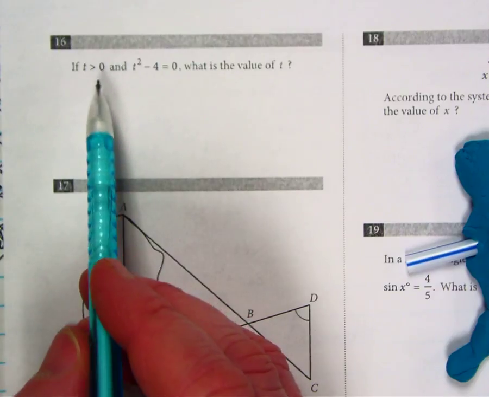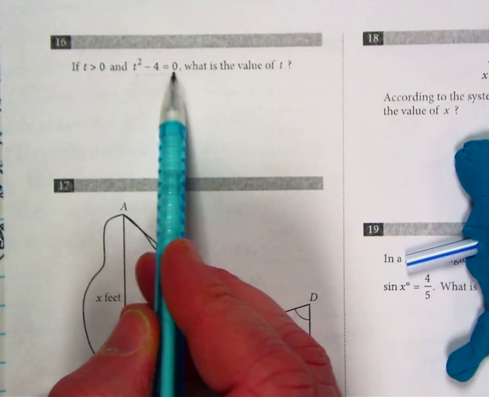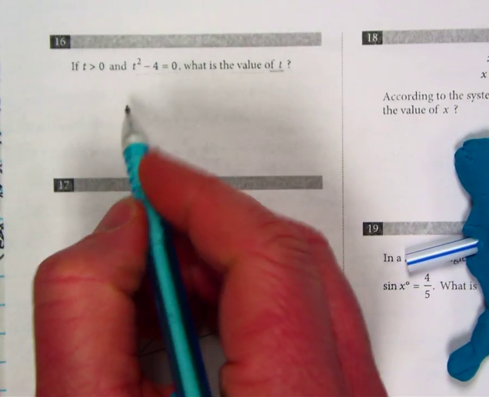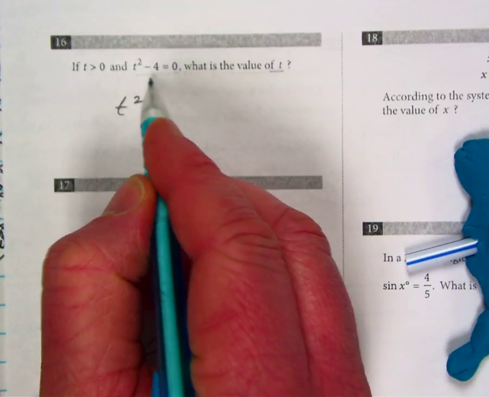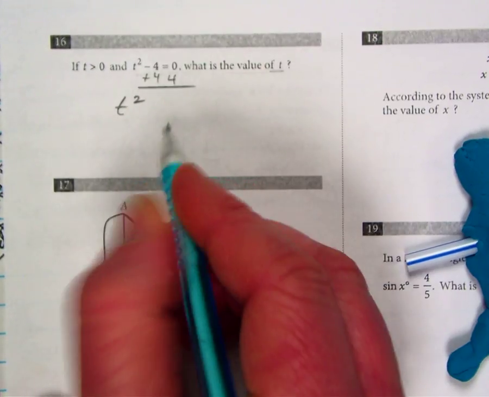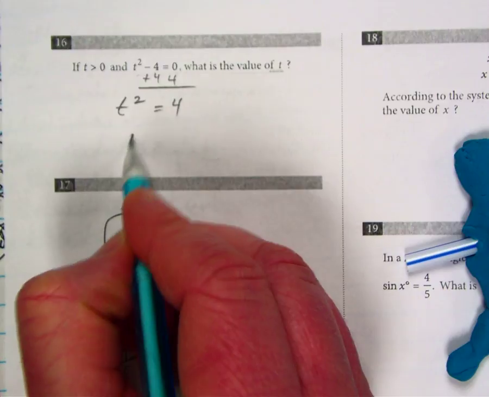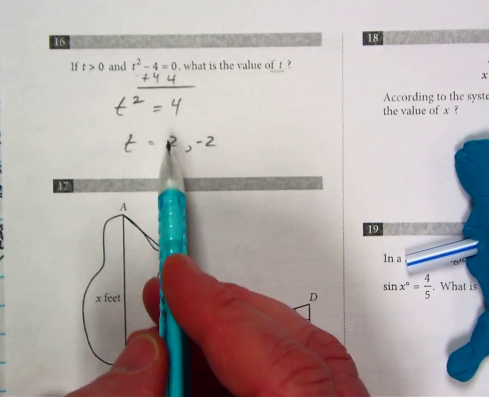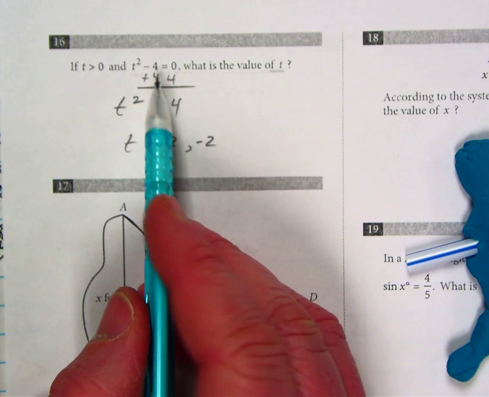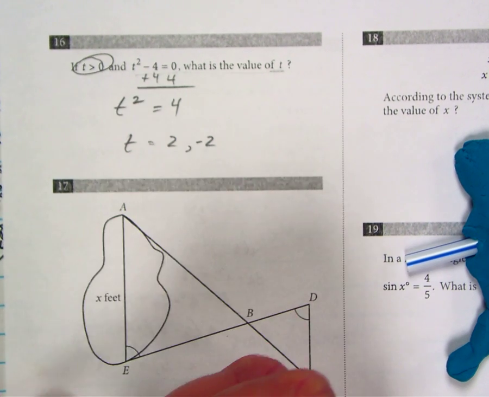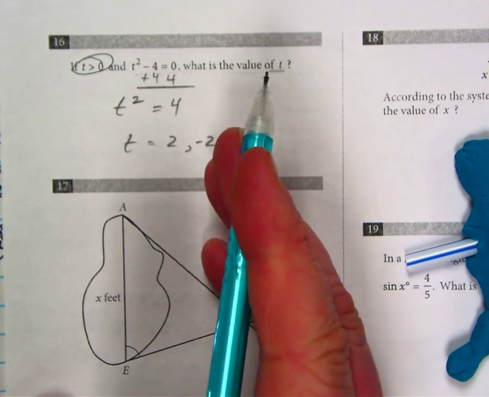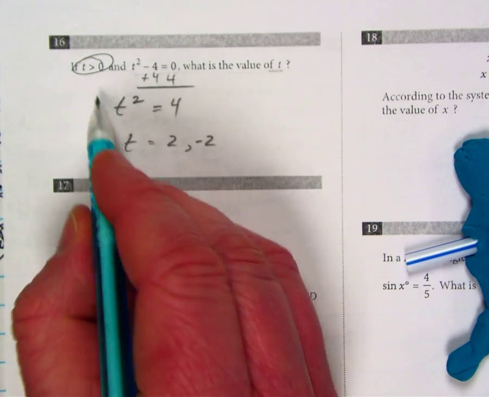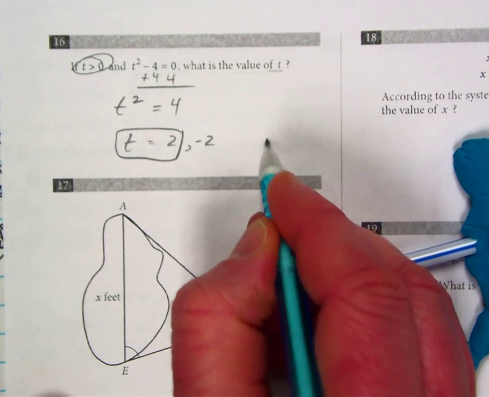Okay, first question. t is greater than 0. t squared minus 4 equals 0. What's the value of t? To solve this, we add 4 to both sides. t squared equals 4. So t could be 2 or negative 2, because 2 squared is 4, and negative 2 squared is 4. That's where this comes in. This is the practice test. It could say if t is less than 0. So since we're talking about t is greater than 0, your answer is t equals 2.